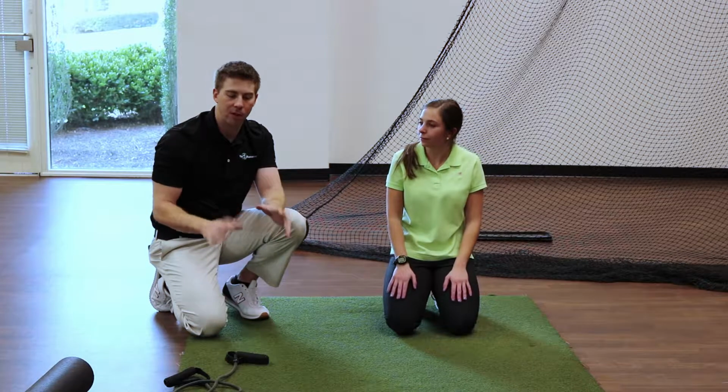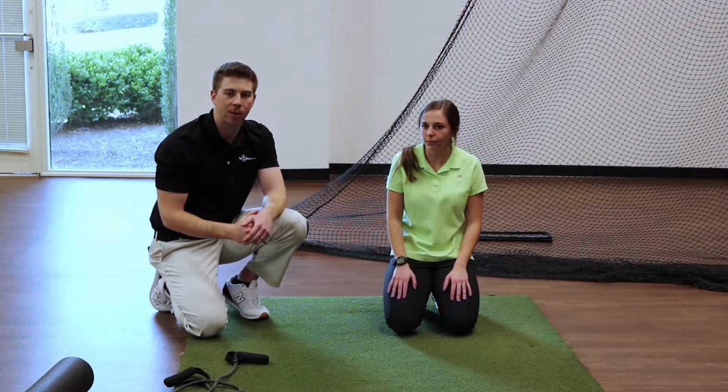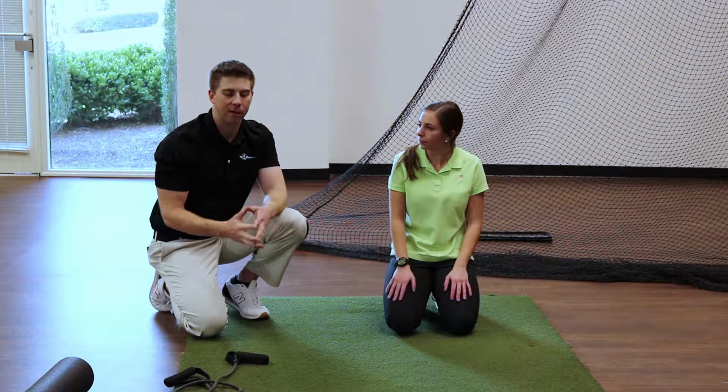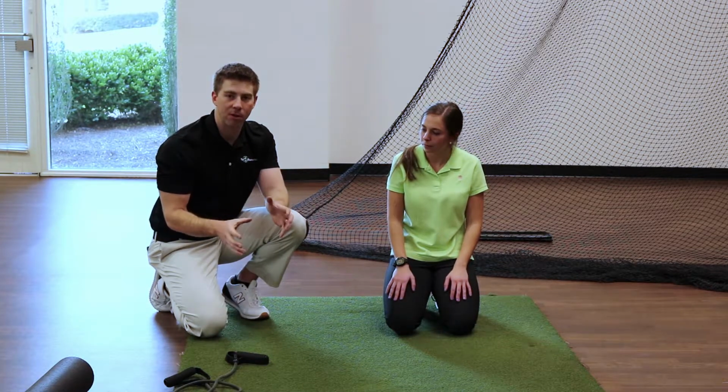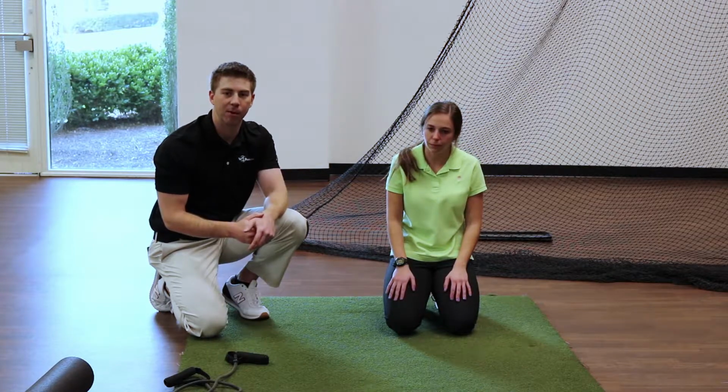So hopefully that was helpful. Try these four out. I would recommend doing them in that order. If you jumped around, it's not a huge deal, but we generally want to try to mobilize the actual vertebrae first and then start working through our mobility progressions.